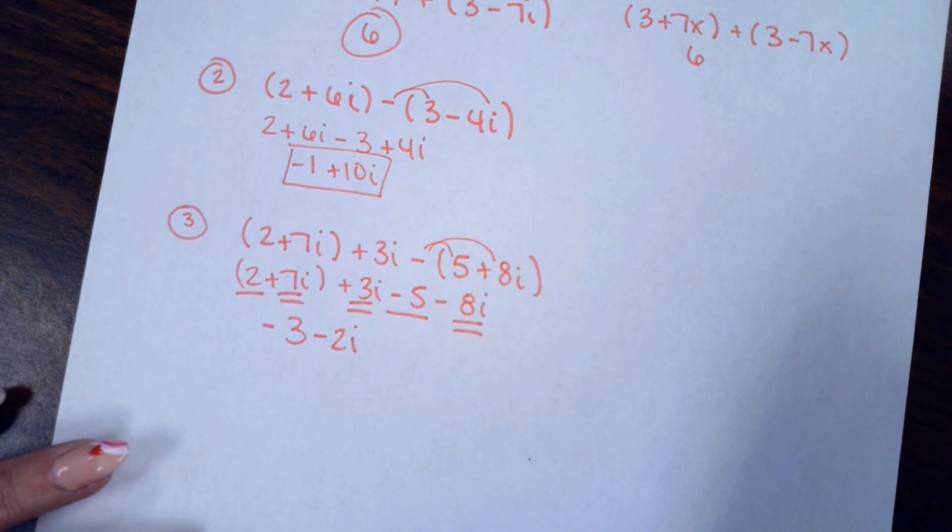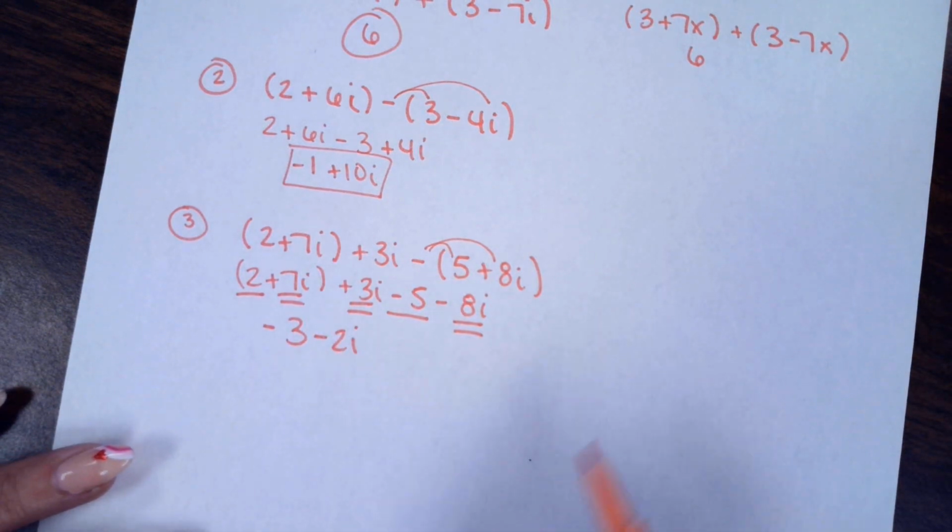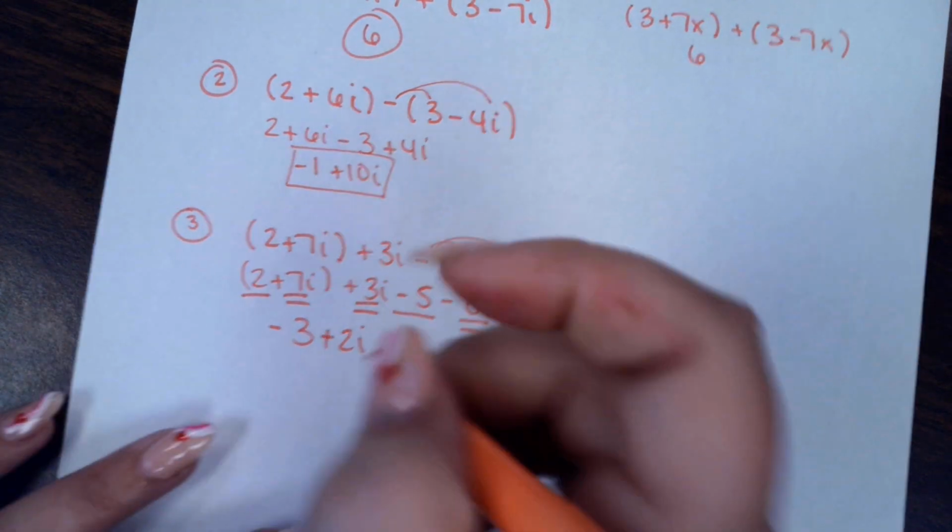Why don't I agree with that in my notes? 7 plus 3 is 10. Oh, 10 minus 2 is positive 2. There we go.